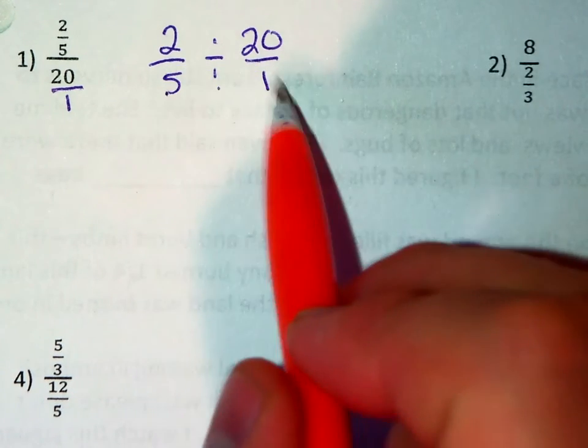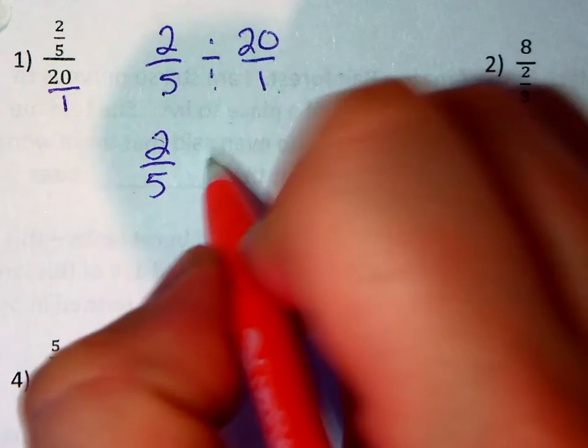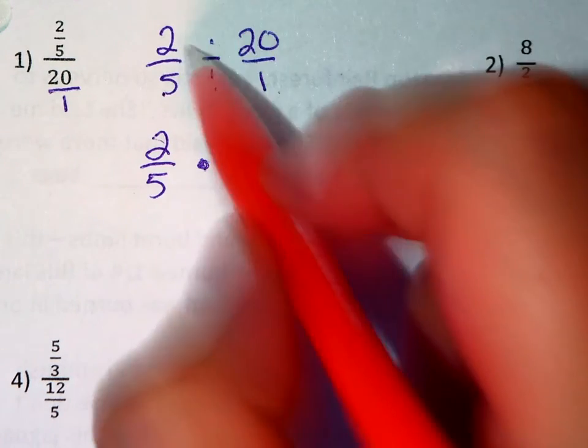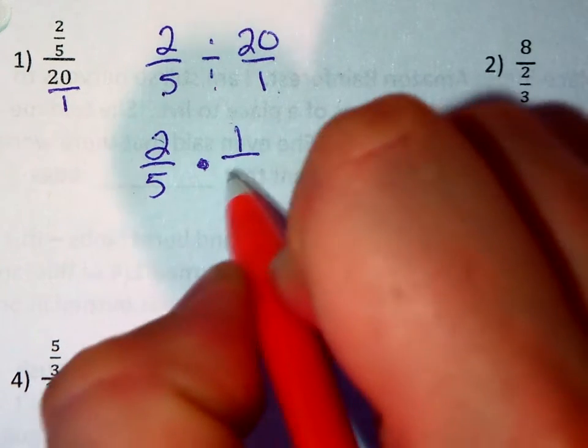And now we learned last year, and you guys seem to have been very good at this. Keep it, change it, flip it. So we will keep the first fraction, 2 over 5. Change the sign now to multiplication. And flip the last fraction. So 1 over 20.